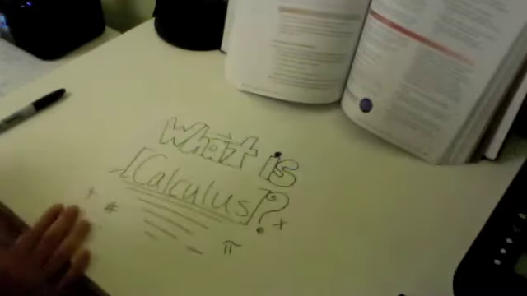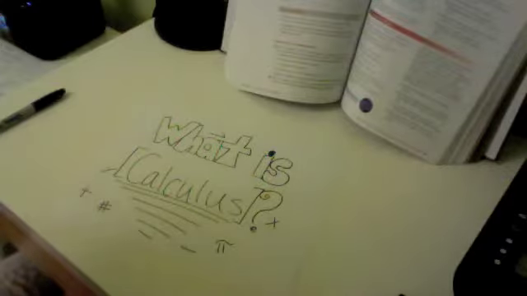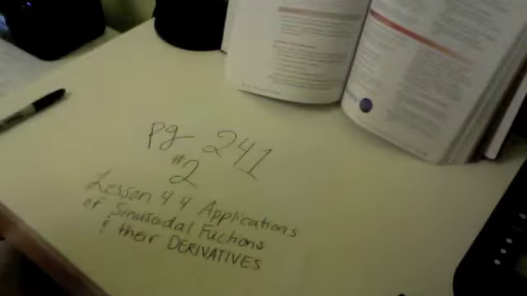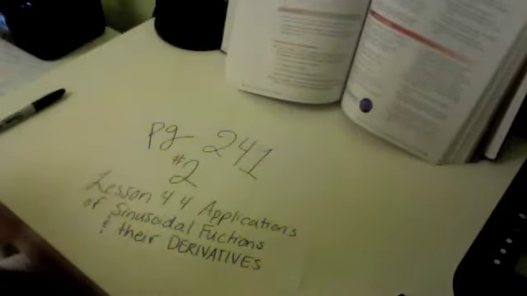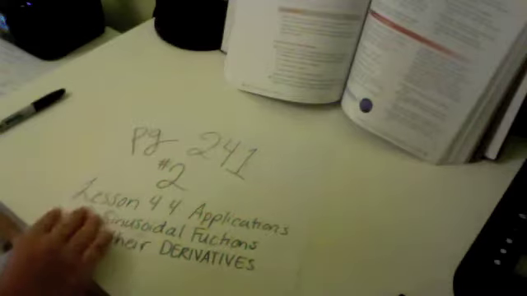So, what is calculus? Calculus is the mathematical study of change concerning rate of change, slopes of curves, and using the derivative to determine the measure of how a function changes as its input changes. So my question is on page 241, number 2, lesson 4.4, applications of sinusoidal functions and their derivatives.